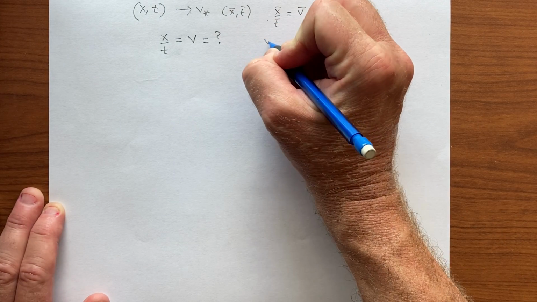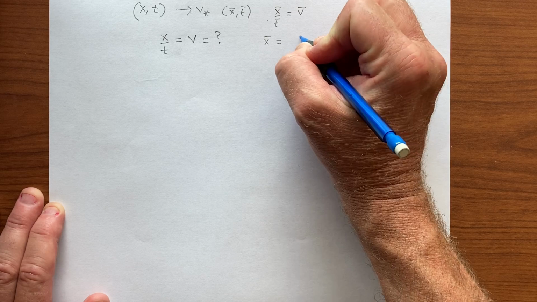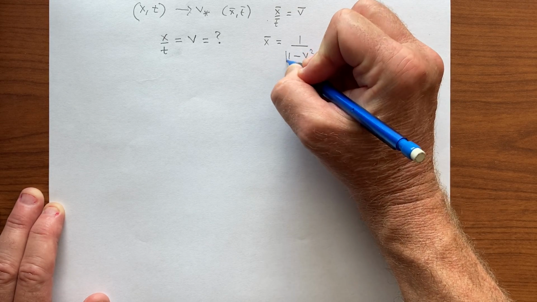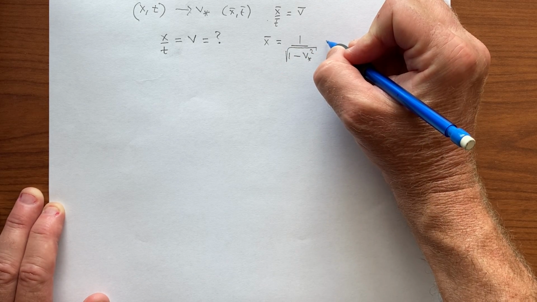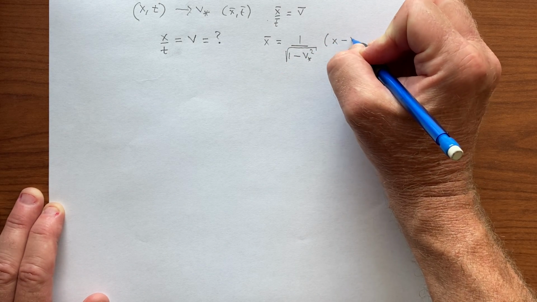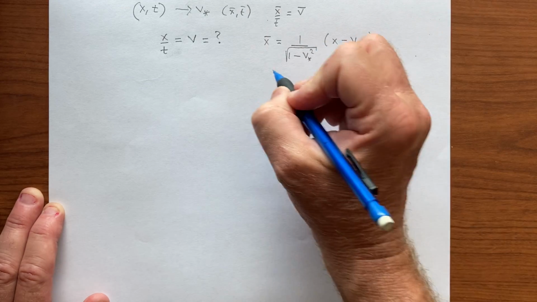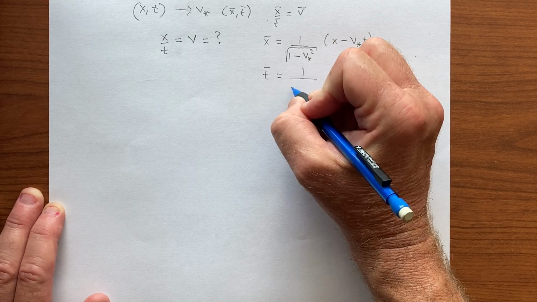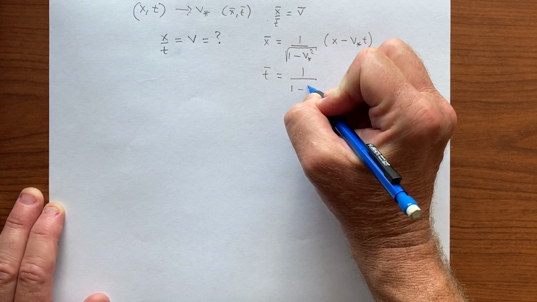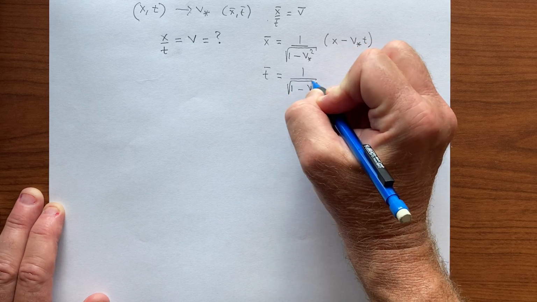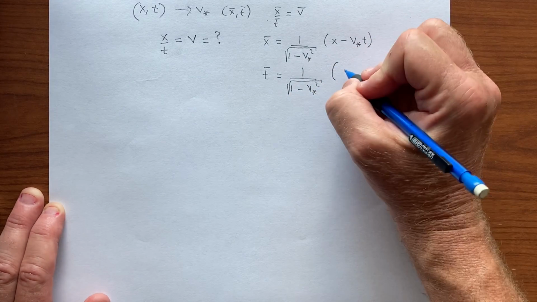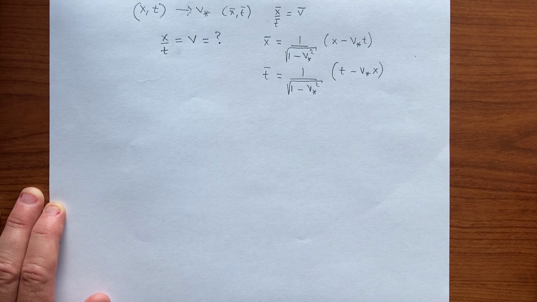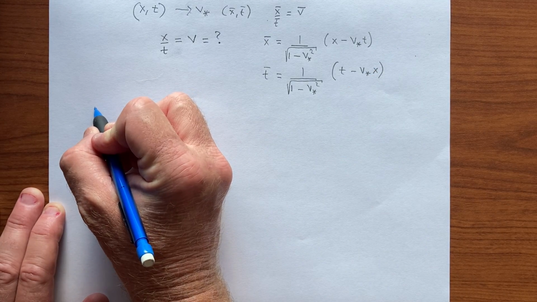Well, we know that x bar is given by 1 over the square root of 1 minus v star squared, times x minus v star t, and t bar, right, the Lorentz transformations, is the same factor, times t minus v star x.